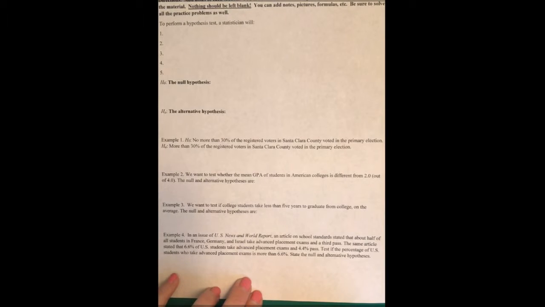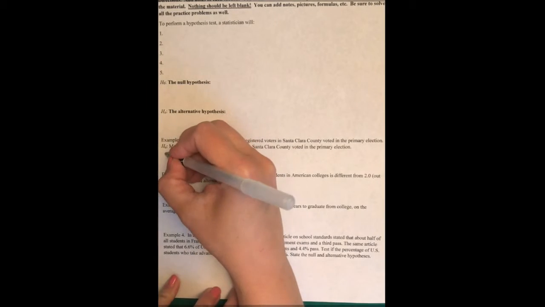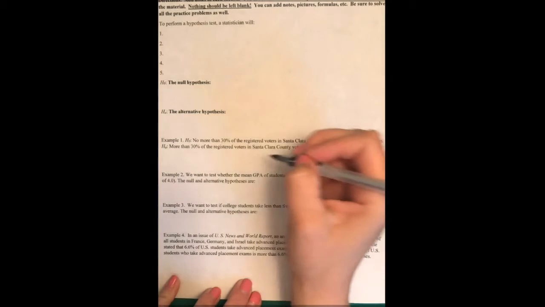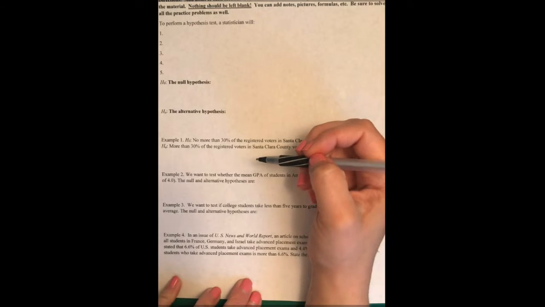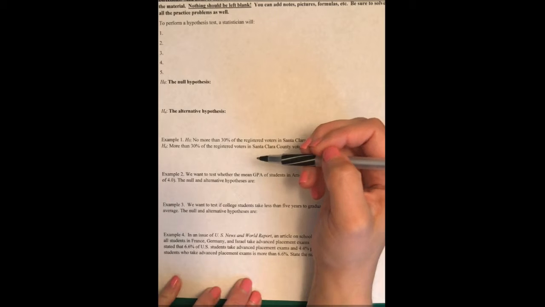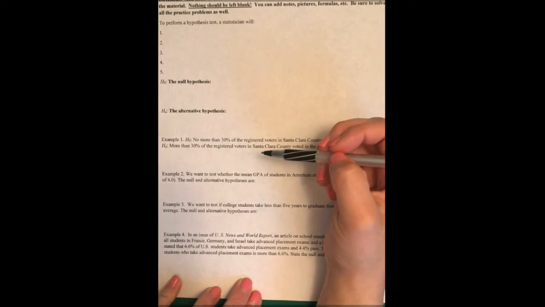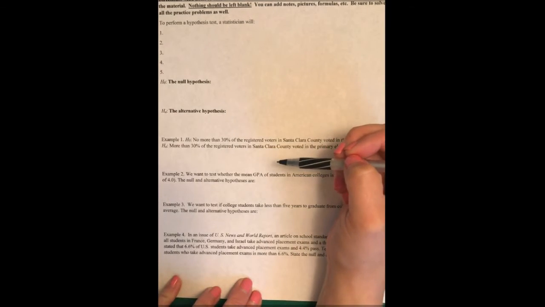Now we're going to take a look at some examples, but before I start, I just want to clarify some things from the previous video. When we solve these problems, we are going to have an original claim and a competing claim. We're going to write those out first, and then we're going to figure out which is the null hypothesis and which is the alternative hypothesis.